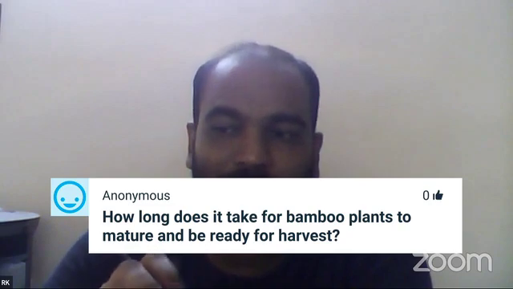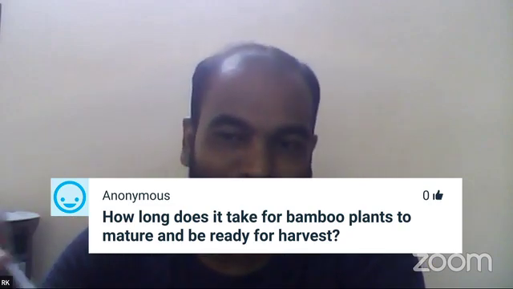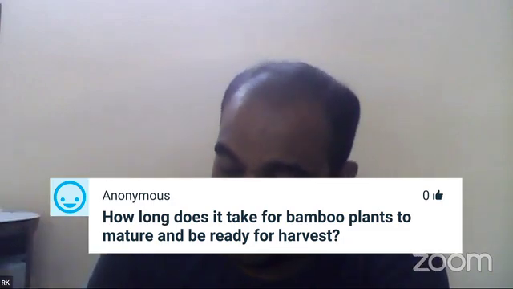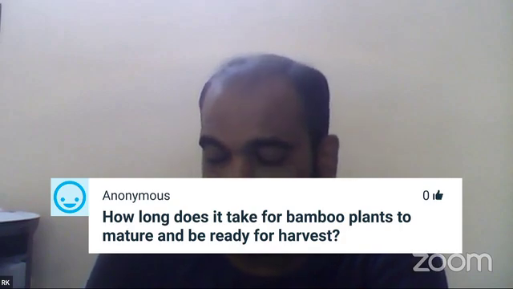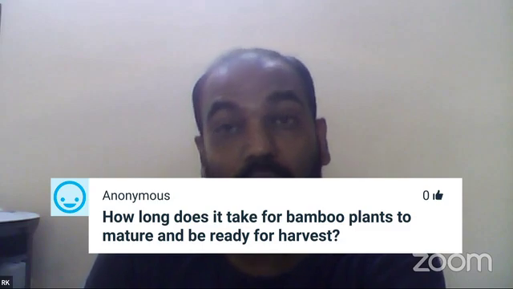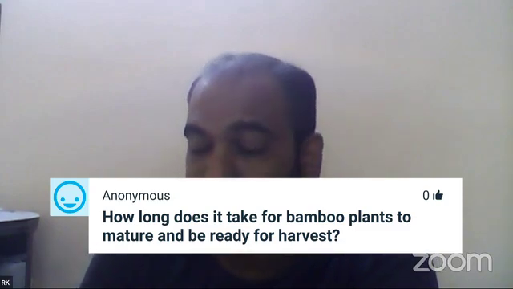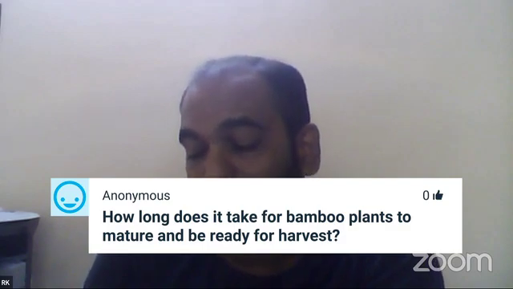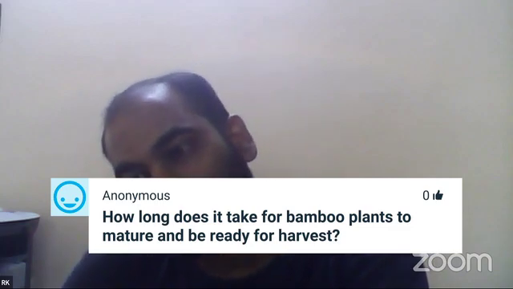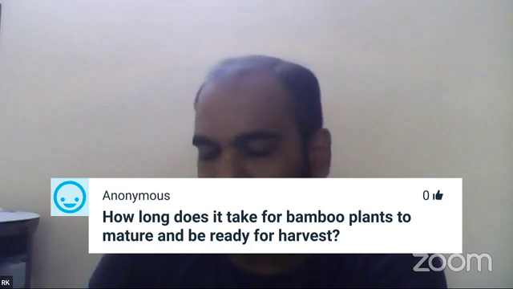So when we go for the cutting operation, suppose you plant one clump today, after 4 months there are many clumps. We select, and after 4 years each matured clump we remove. So after 4 years, we collect the mature clump by cutting operation.